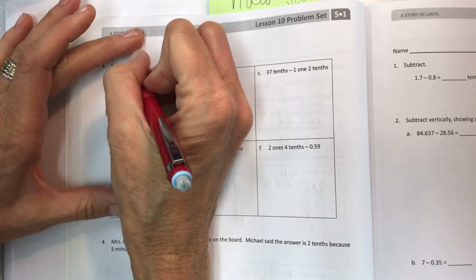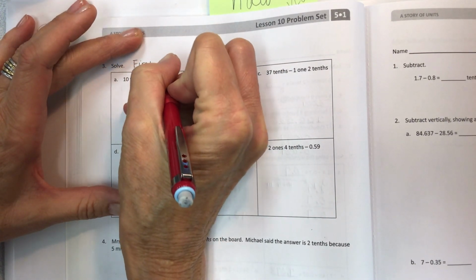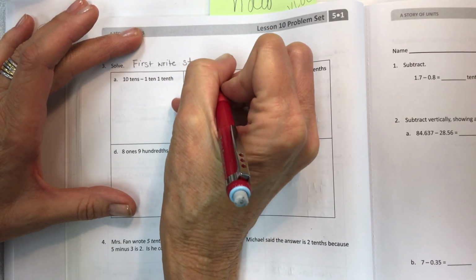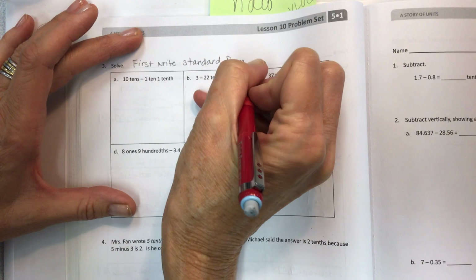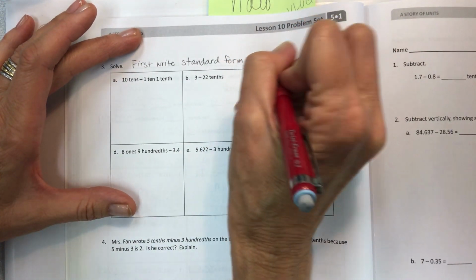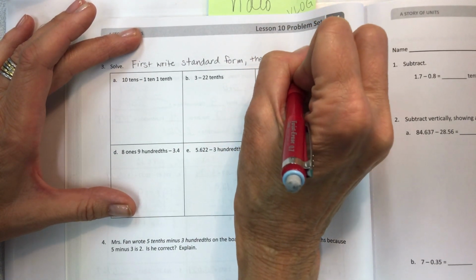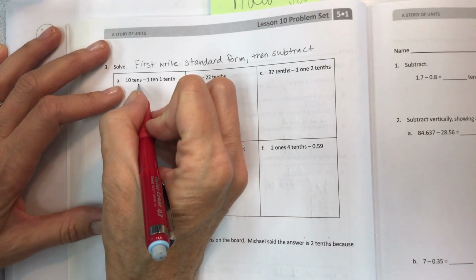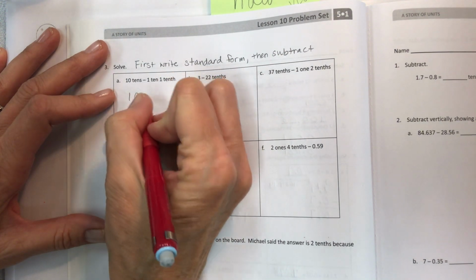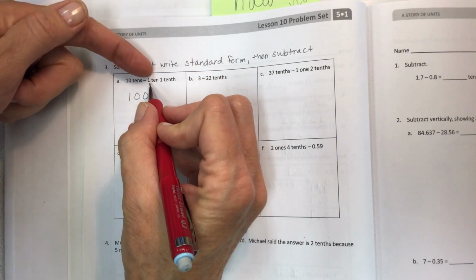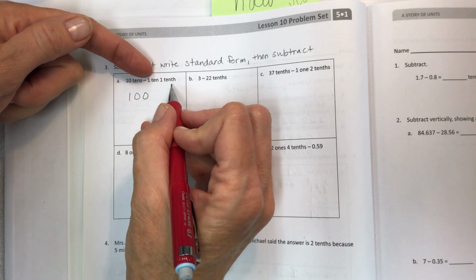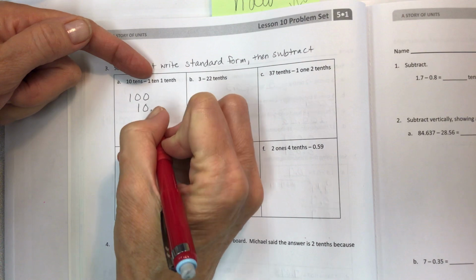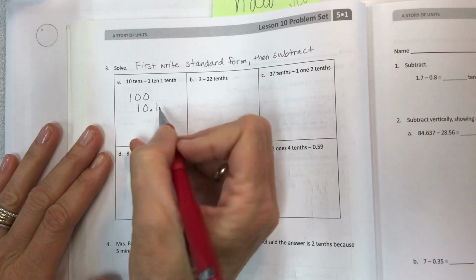So, first, write in standard form. Okay, write that at the top. Then subtract. Okay, very important that you write it in standard form. Let's do it. 10 tens. Well, 10 times 10 is 100. Minus 110, 1/10. 110, 1 in the tens place, and then 1/10.